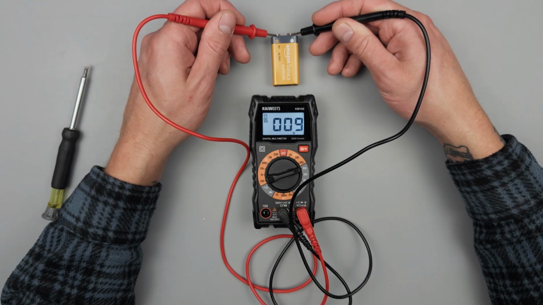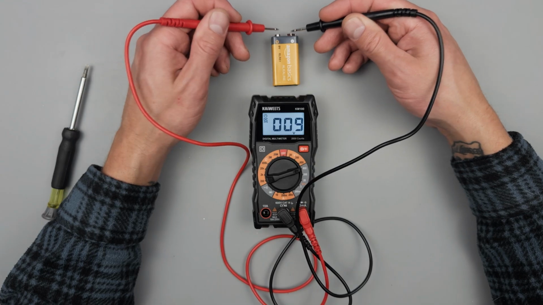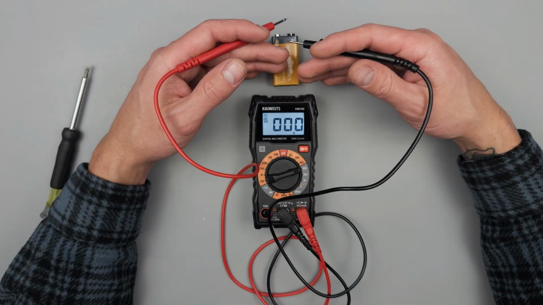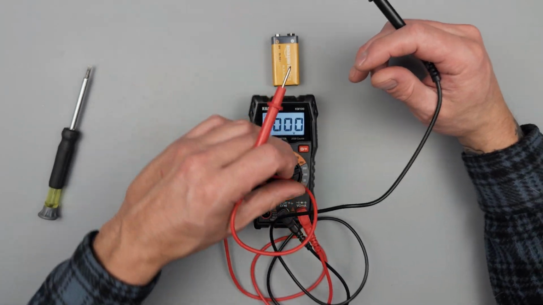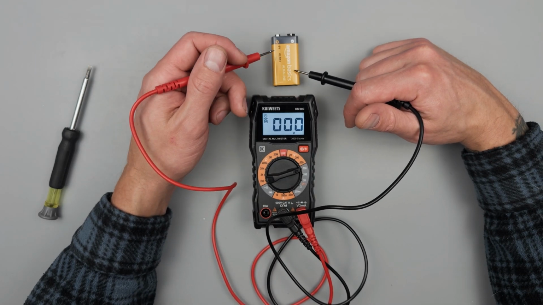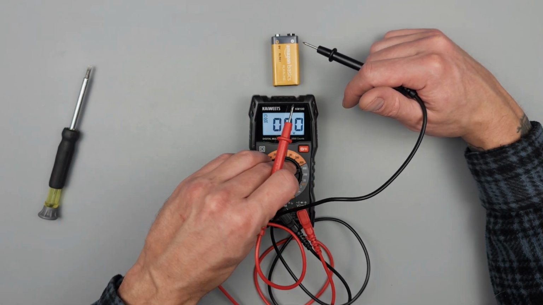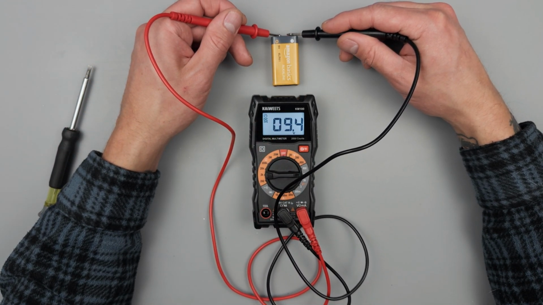That's cool. But as we gain experience, we're going to learn that 9 volts isn't enough information. It's not enough detail to know if this is a good battery or if it's charged. So we'll want to dial in the resolution. The next setting down is 200. Well, we know 9 volts is well under 200 volts, so we can set it there. And now we can read it to the tenths place.